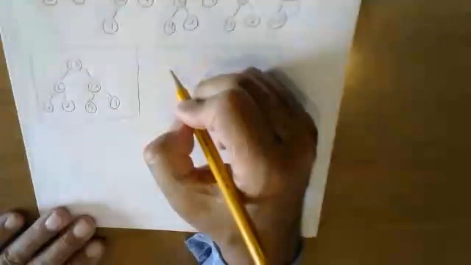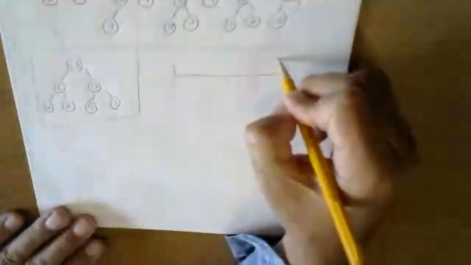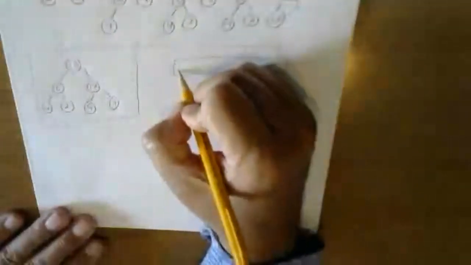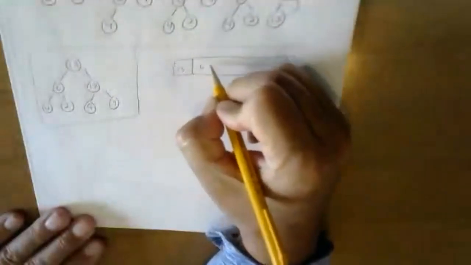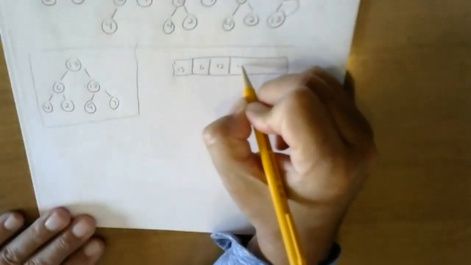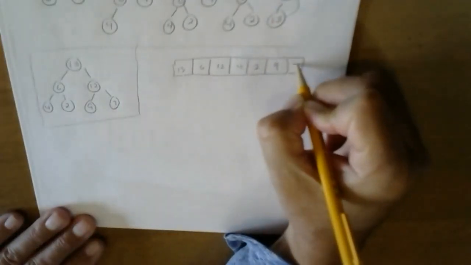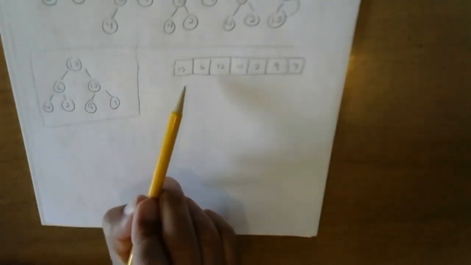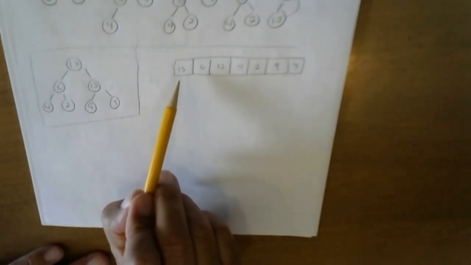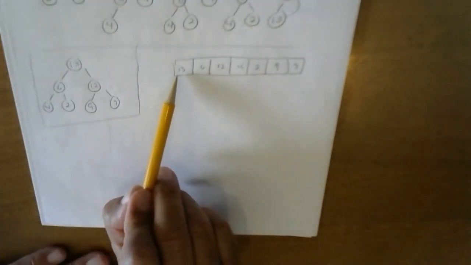So if I'm thinking of this as an array, I have 13, 6, 12, 4, 2, 9, and 7. All I know out of this array is this is the largest number. Agreed?